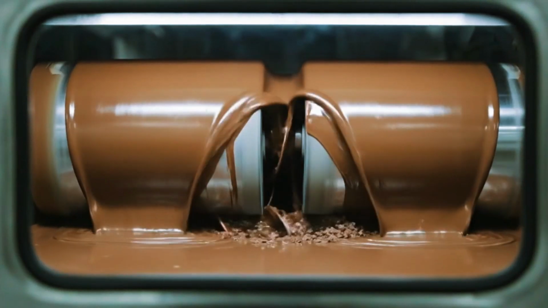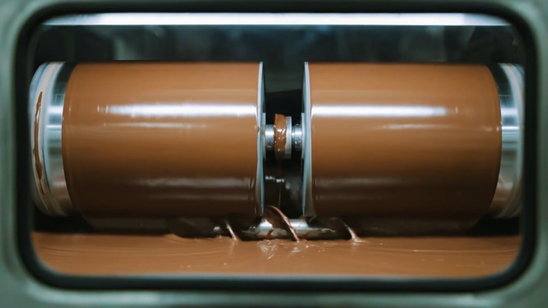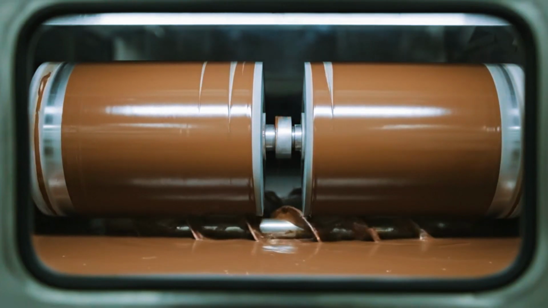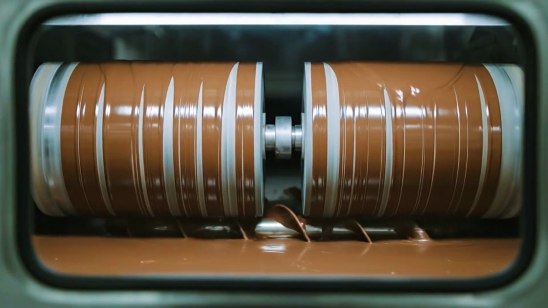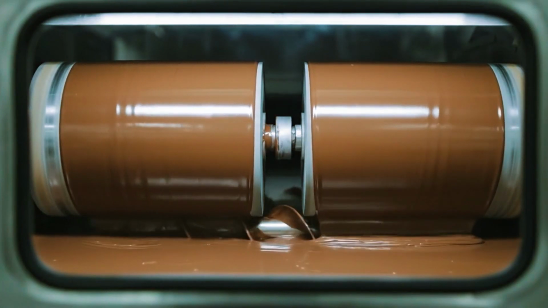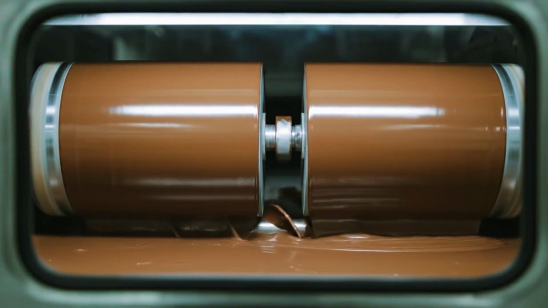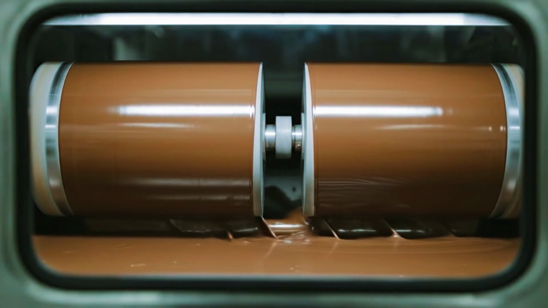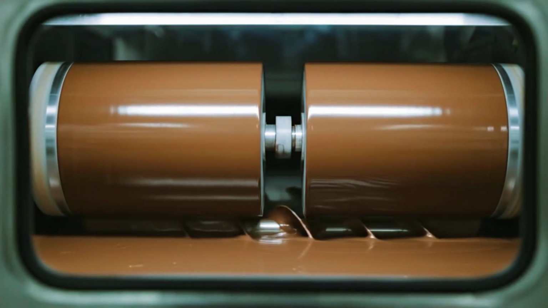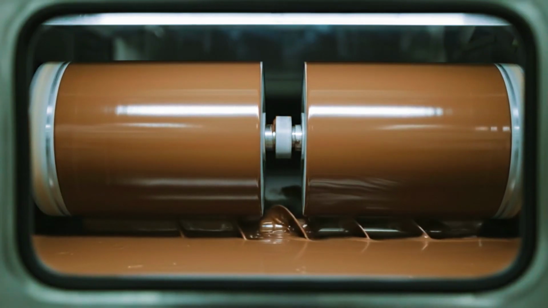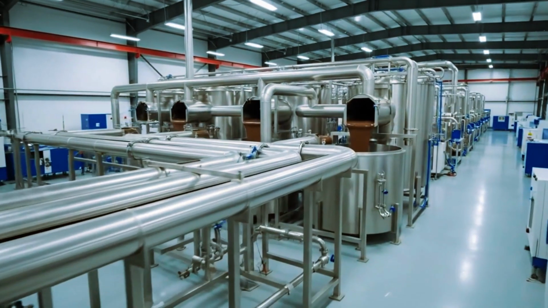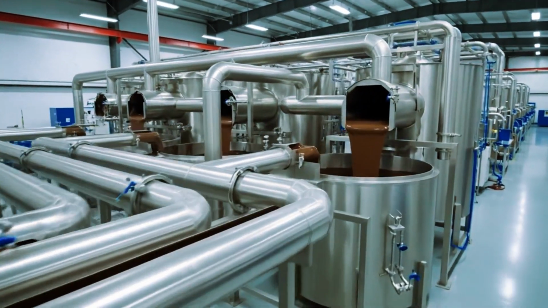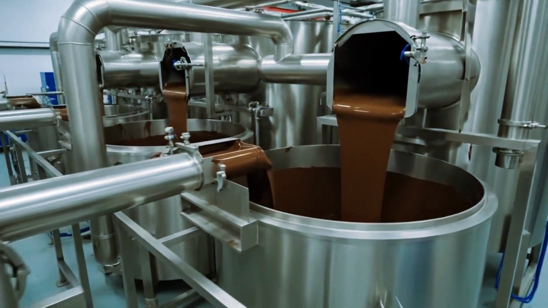Refining creates heat through friction. Temperature must stay controlled, or fat chemistry begins to degrade. Each solid particle must be fully coated in cocoa butter. Without this, later crystallization will fail. At this point, texture is locked. No future step can remove roughness once refining is complete. Now smooth, the chocolate moves forward. What remains is flavor balance and moisture control.